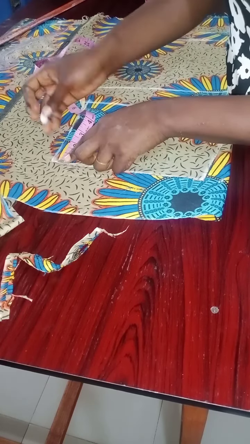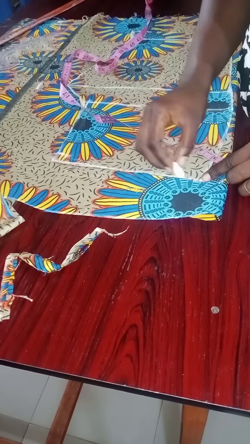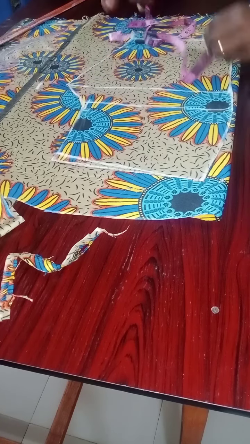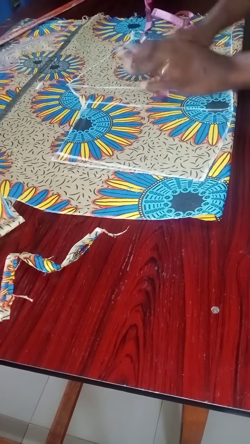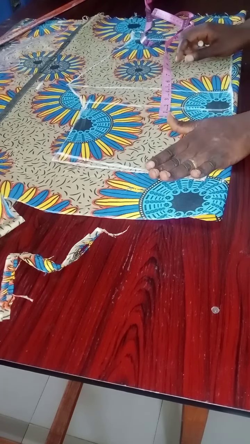This front part, I'll go down by 1 inch. I'll still cut it out. I'll trace it down like this. I'll still cut it out. So now, if you remember, we added our 1 inch sewing allowance to this dress.